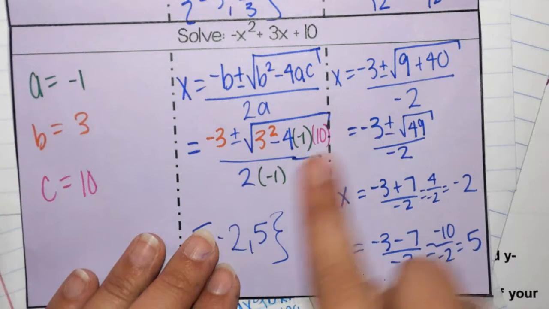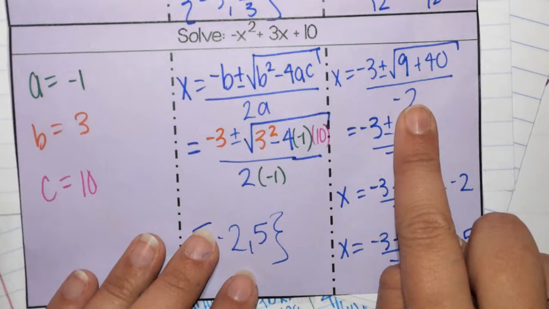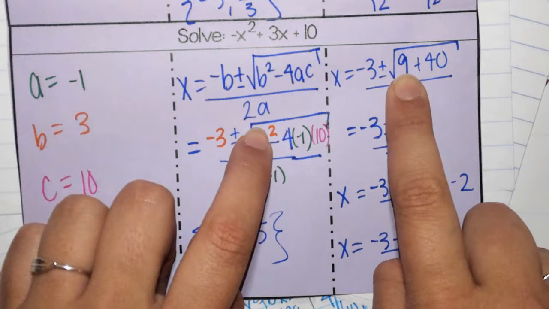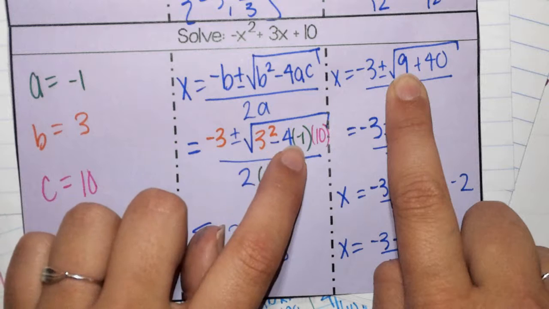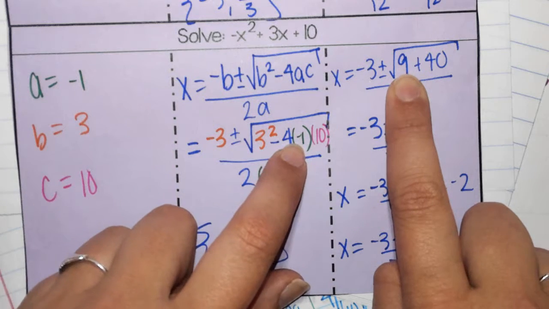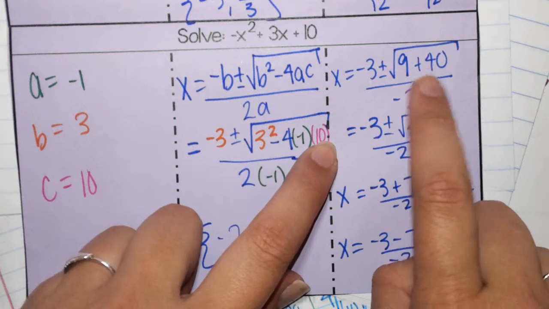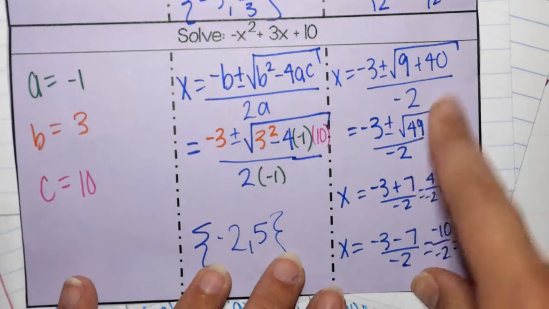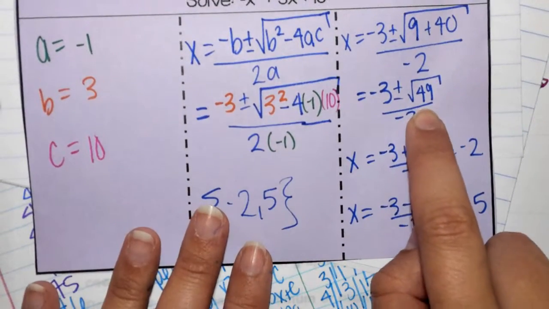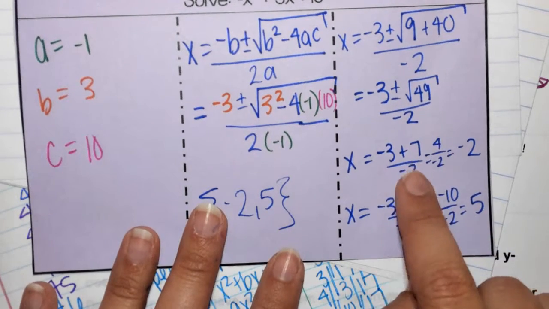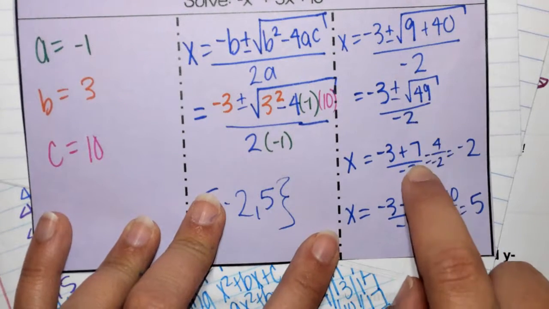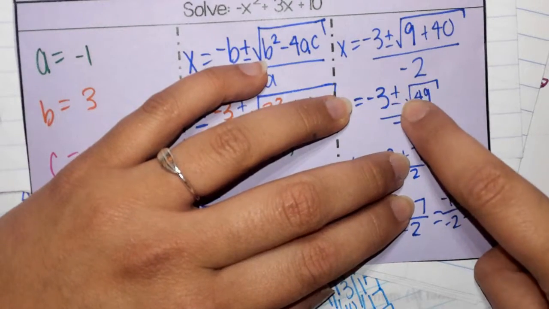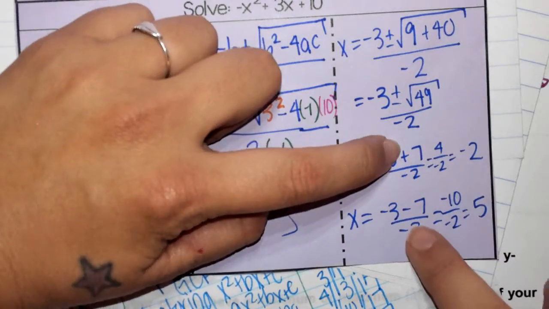Alright, now I did 2 times negative 1, and that's where I got negative 2 from. And then I did 3 squared, and that's where I got 9 from. And then I did negative 4 times negative 1, and that gave me positive 4, times 10 gave me plus 40. Okay, and then right there I added, so I got 49. And then I took the square root of 49, and I got 7. So I broke it down into 2 problems because I have a plus or minus right here. So I did a plus one and a minus one.